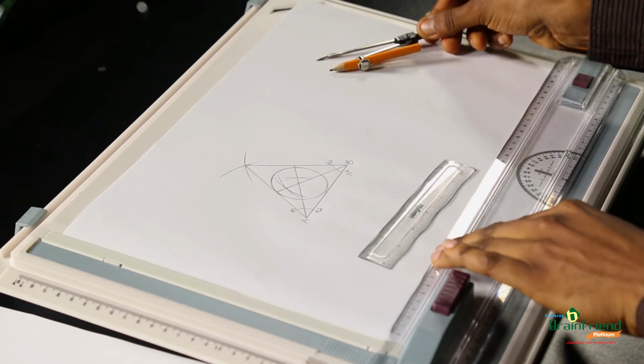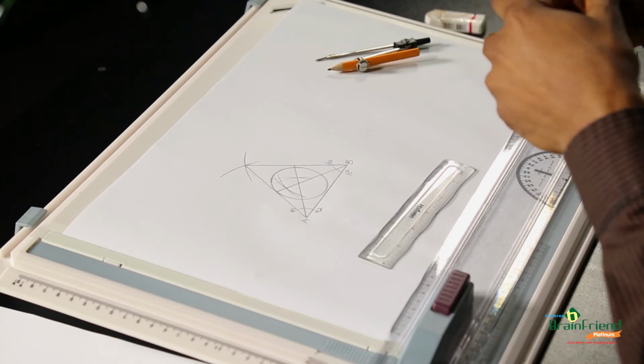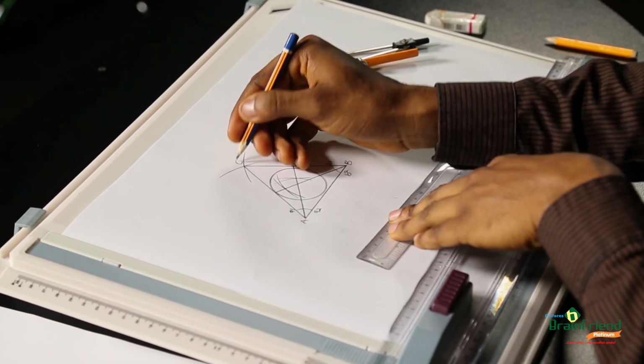You can see you've just inscribed a circle in the triangle. Call this point C. With this procedure, you can conveniently inscribe a circle in a triangle.